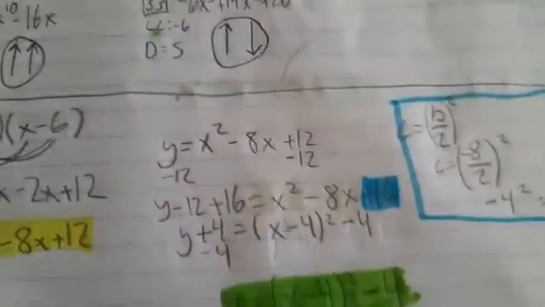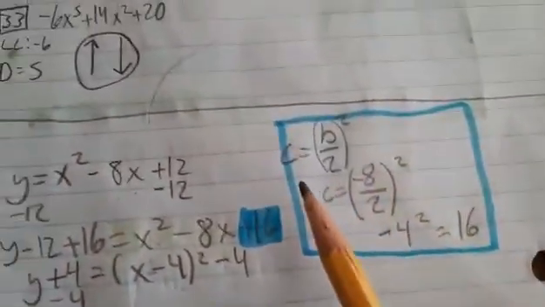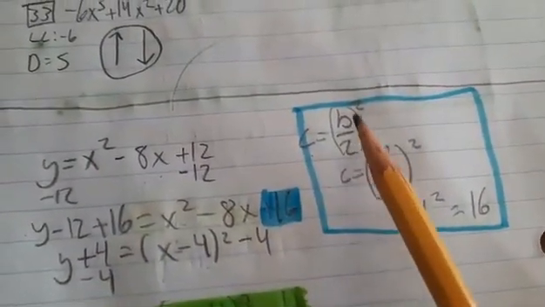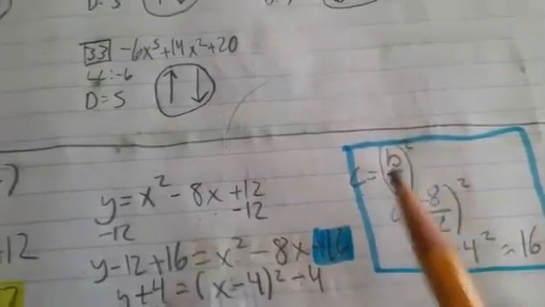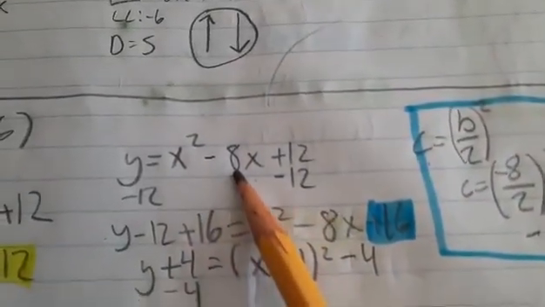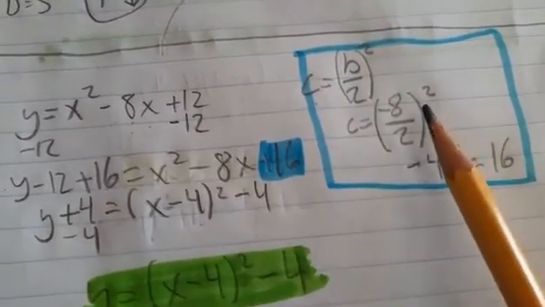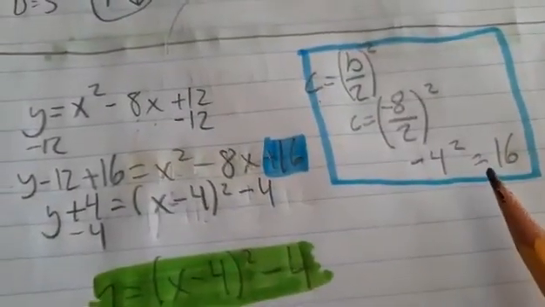And then to find the perfect C value, there's this little formula right here. So C, the perfect C value, is equal to b divided by 2 to the power of 2. So we look at our b value, which is -8 in this case, and we're going to divide it by 2, which gets us -4. Then we're going to square it, and -4 times -4 is 16.